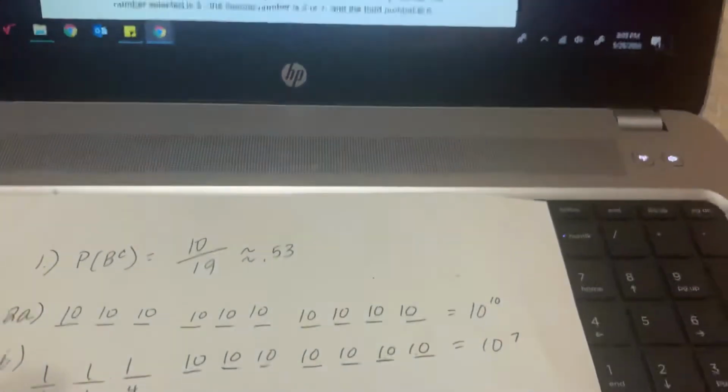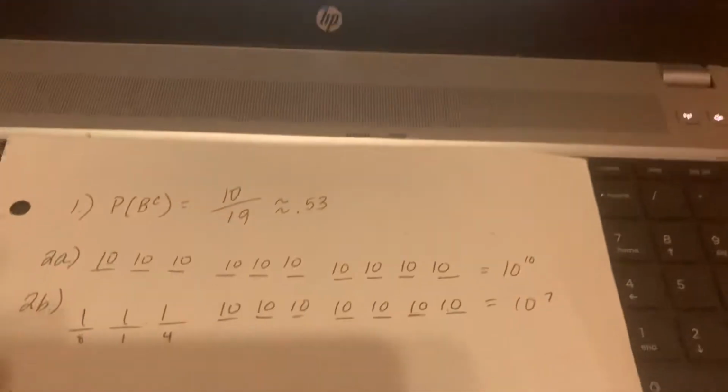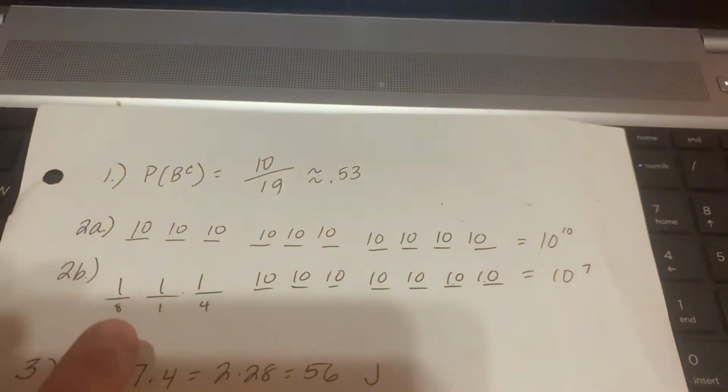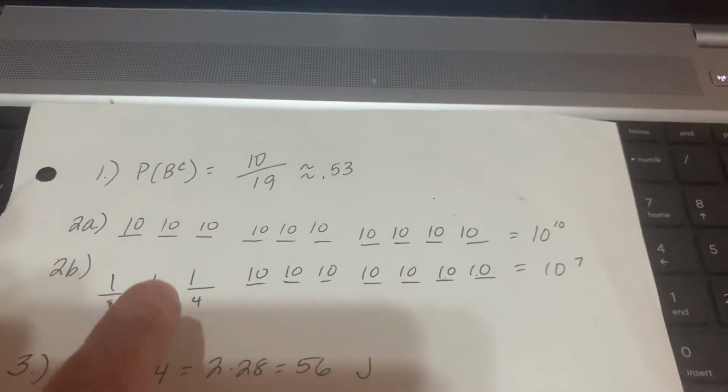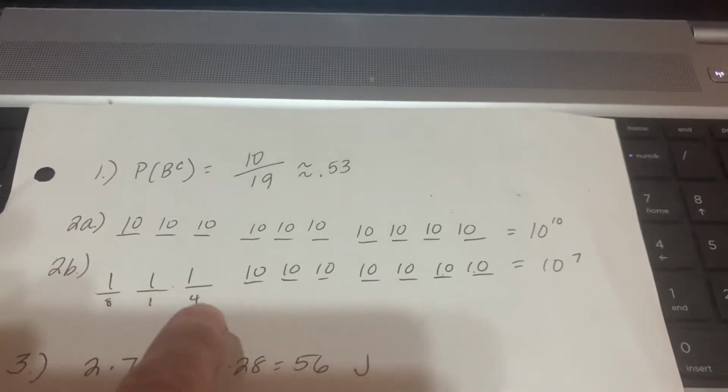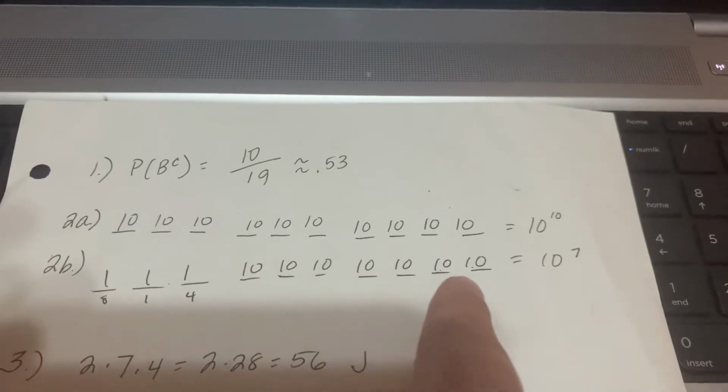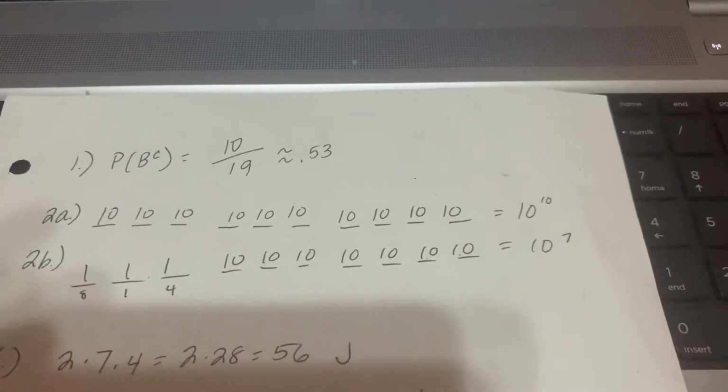The next one is an 814 telephone number. That means the first number has to be an 8. So you have one option for 8, you have one option for 1, and you have one option for 4. You still have 10 options for all the other digits. So it's 10 to the 7th.